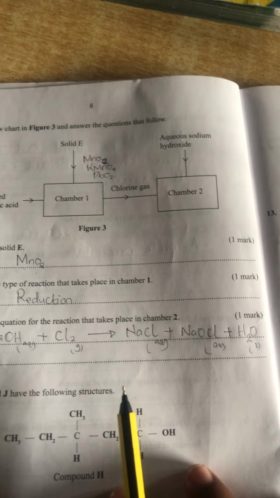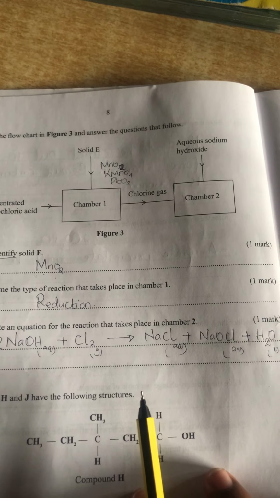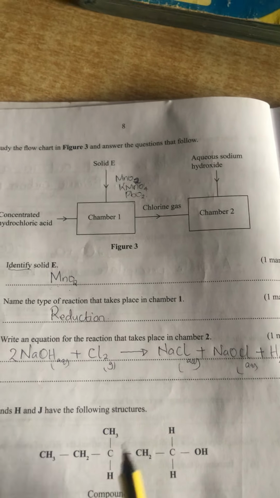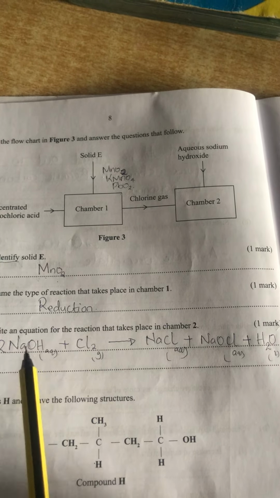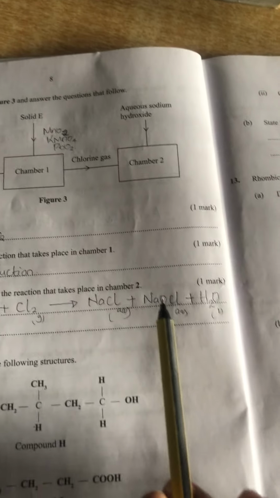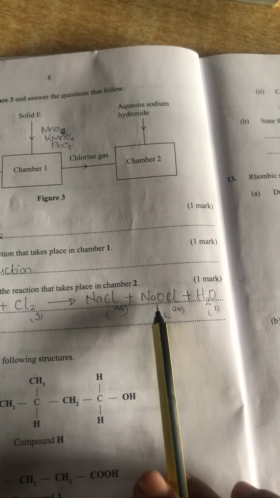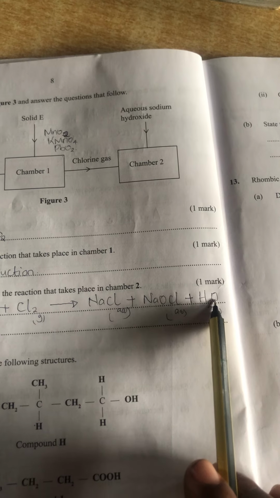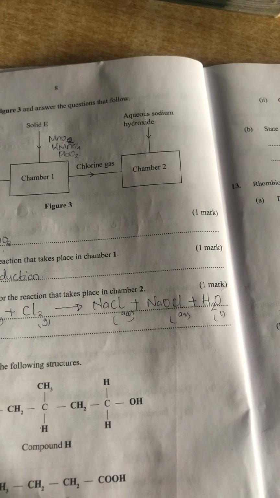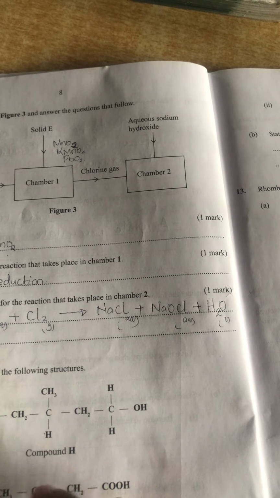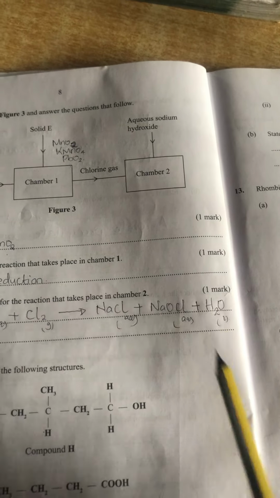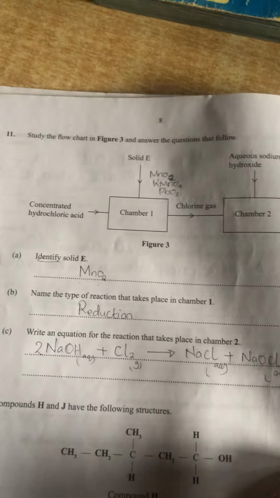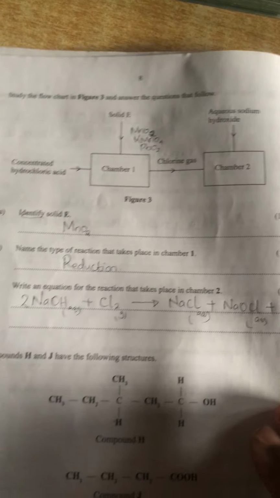And lastly, we look at the oxygen. Here we have 2 oxygen. Here we have 2, one on the sodium hypochlorite and one on water. Those are 2. And lastly, hydrogen atoms. On our left we have 2 hydrogens, and on our right we have 2. So our chemical equation is properly balanced.